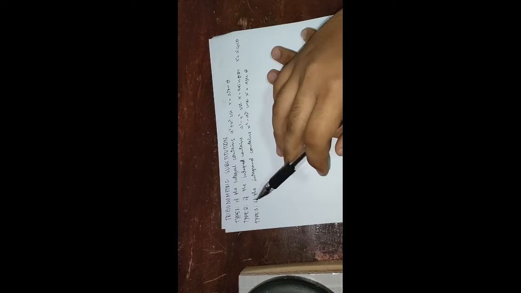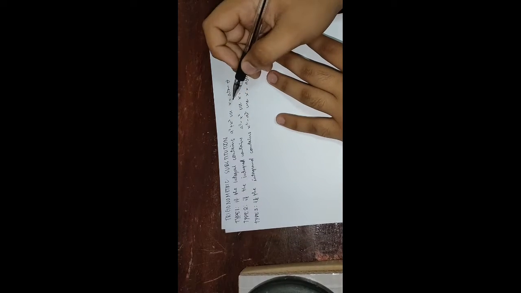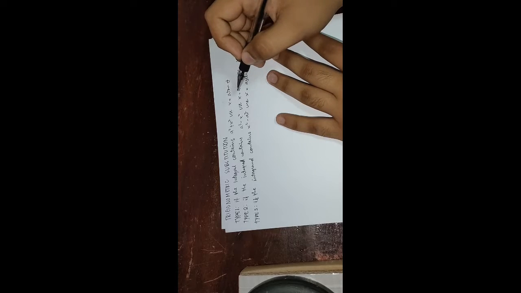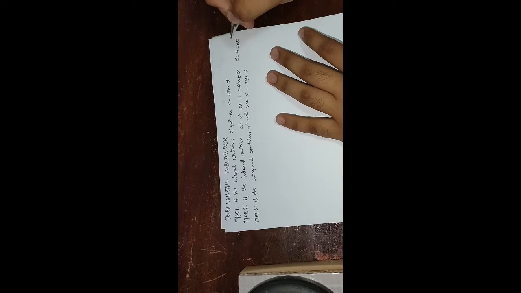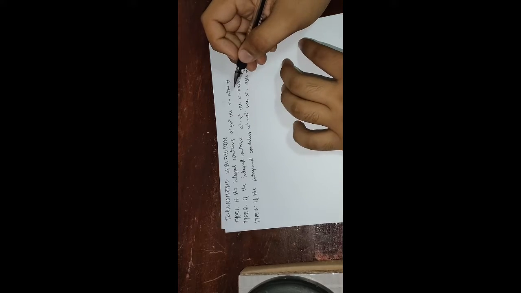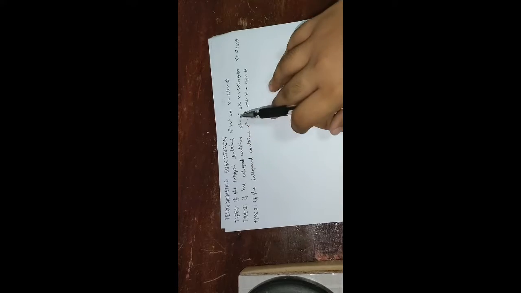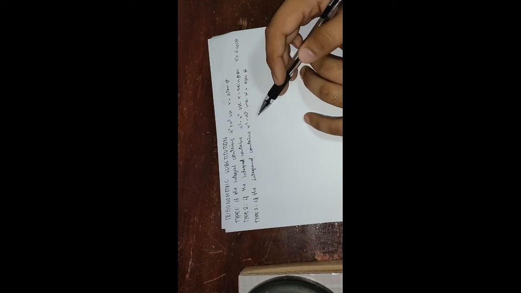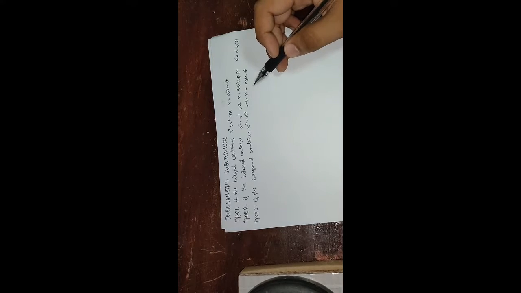Type 2 is if the integrand contains a squared minus x squared, then use x equals a sine theta, or x equals a cos theta. Type 3 is if the integrand contains x squared minus a squared, then use x equals a sec theta.